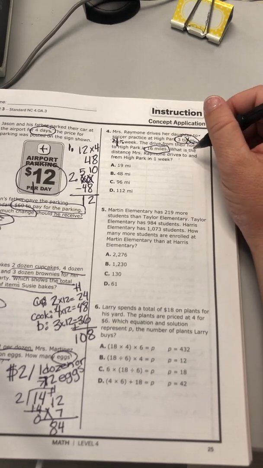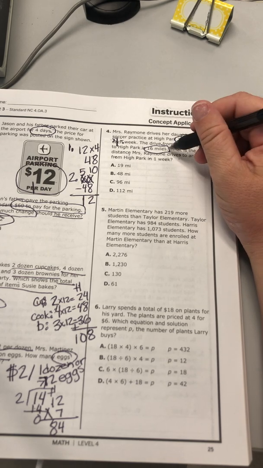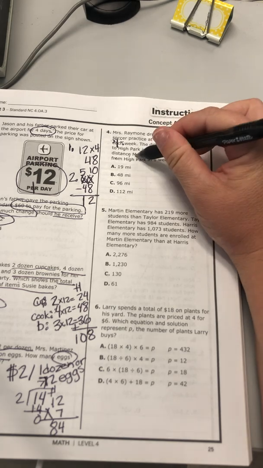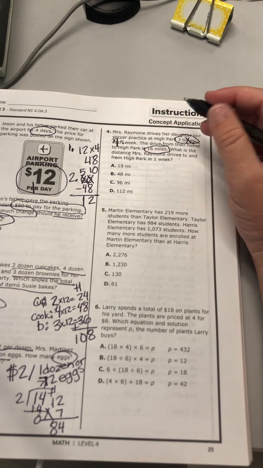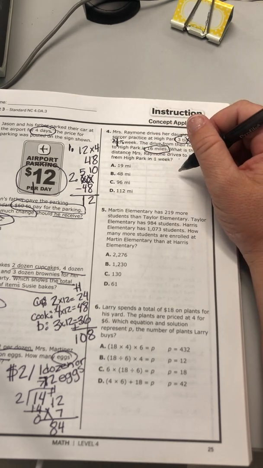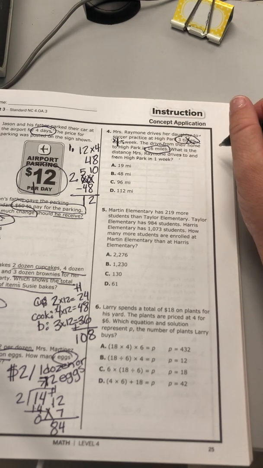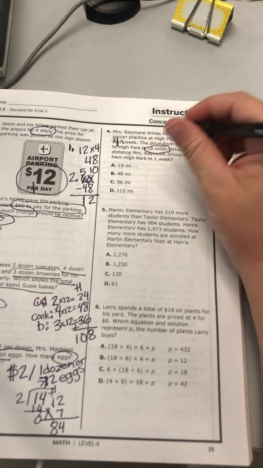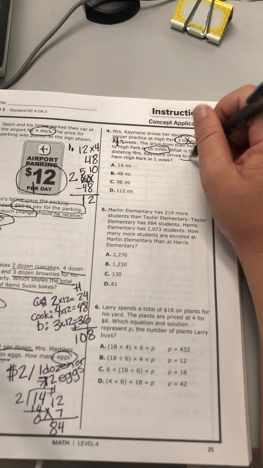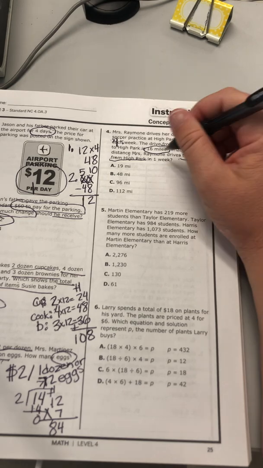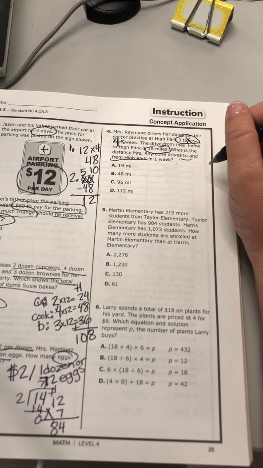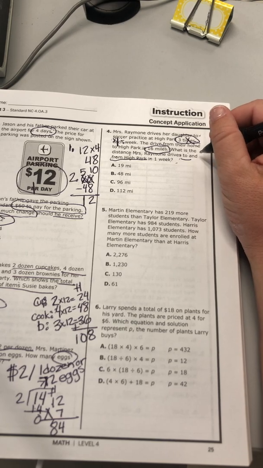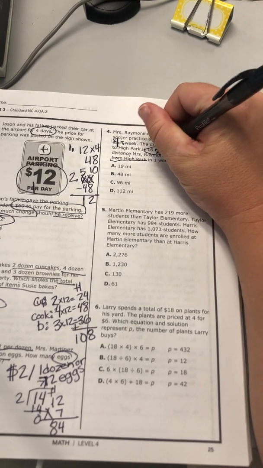What is the distance Miss Raymond drives to and from Hyde Park in 1 week? If the distance is 16 miles from her home to Hyde Park, that is just going there, but that doesn't count coming back. It says Ms. Raymond drives to and from Hyde Park in 1 week. So really, she's driving 32 miles in 1 day.